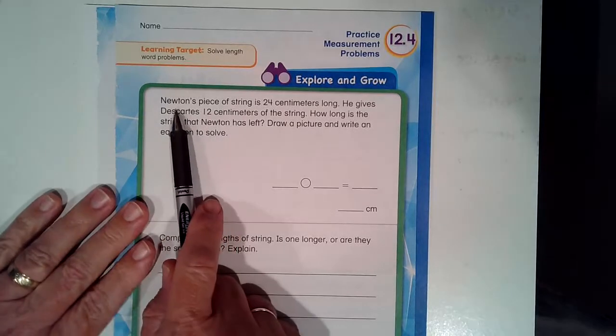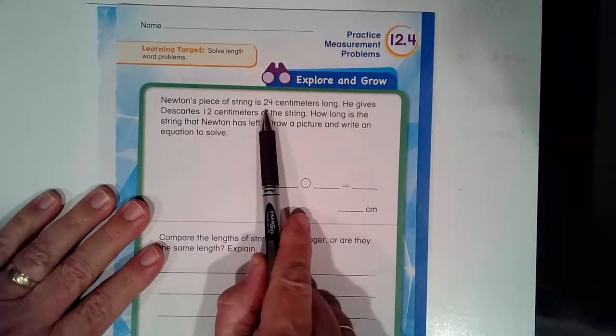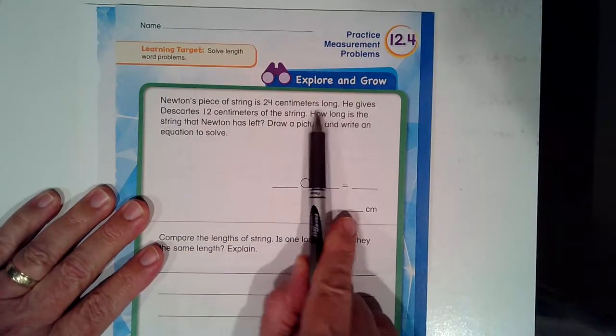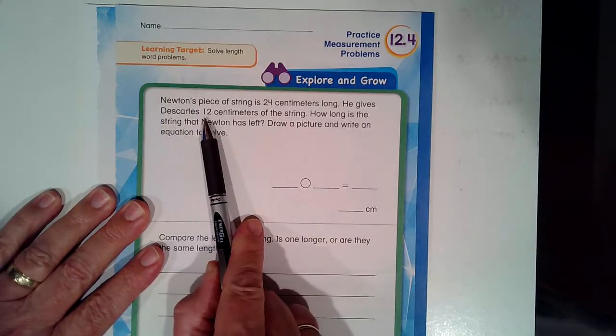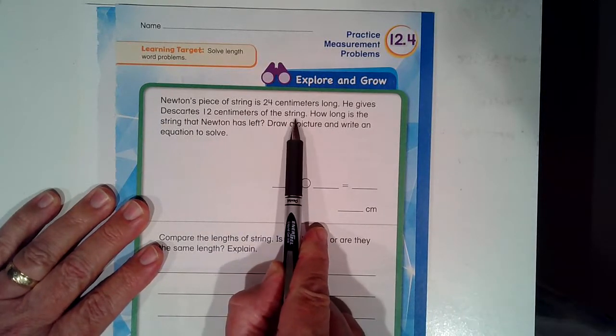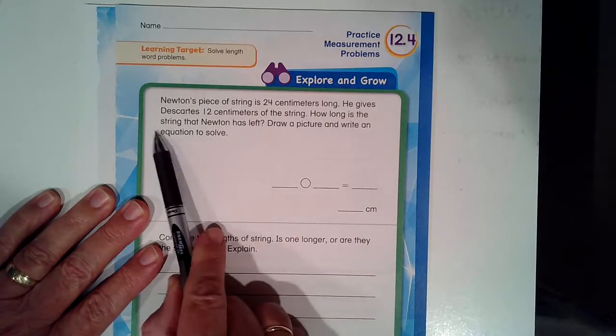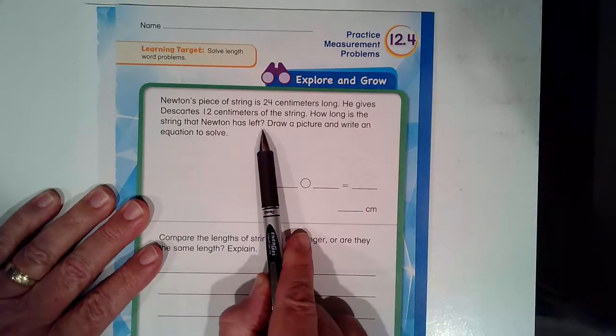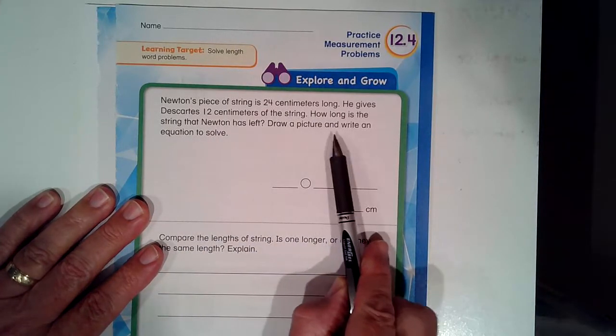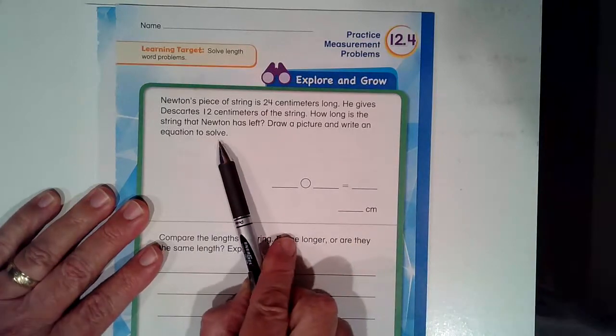So let's read what it says. Newton's piece of string is 24 centimeters long. He gives Descartes 12 centimeters of the string. How long is the string that Newton has left? Draw a picture and write an equation to solve.